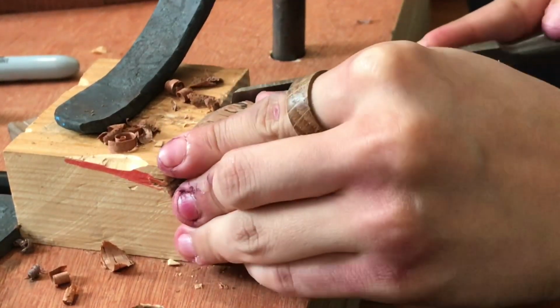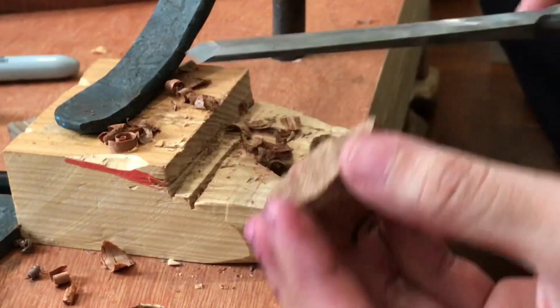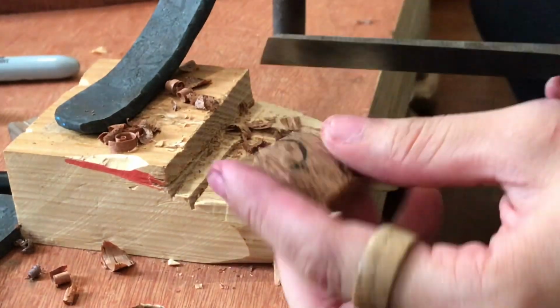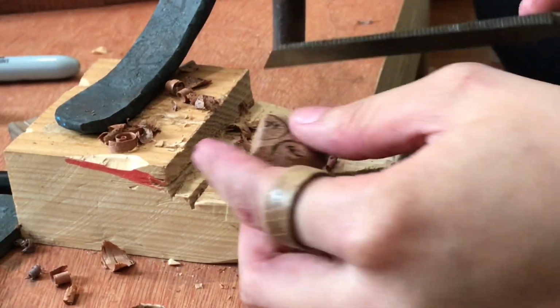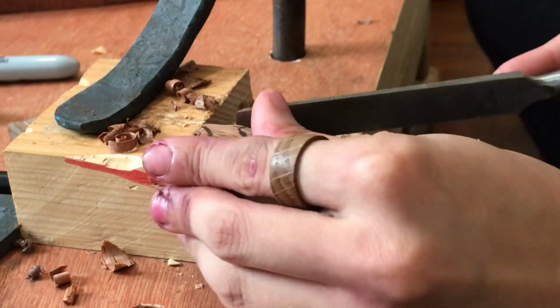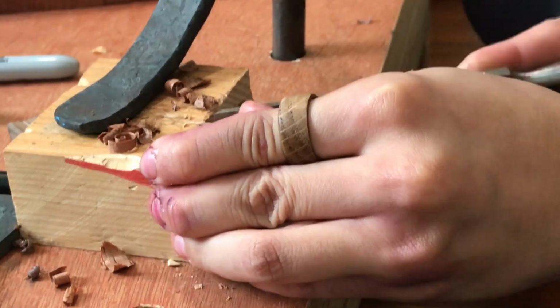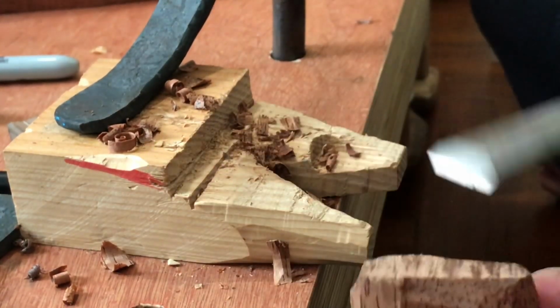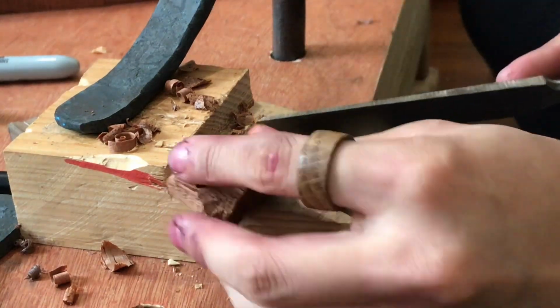So you notice that as I approach the end grain, I tend to have to cut across the grain a lot more than along the grain. And that's just because I am trying to reduce the size of that huge end grain surface over there.